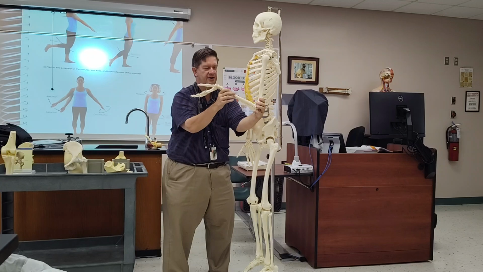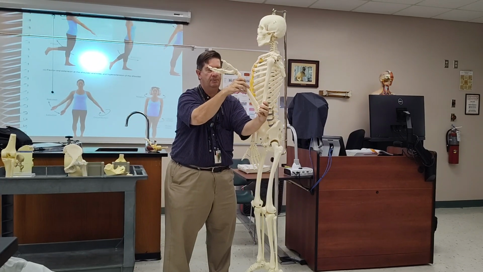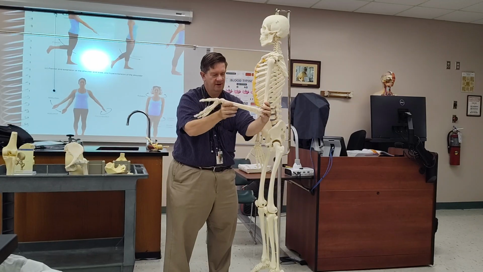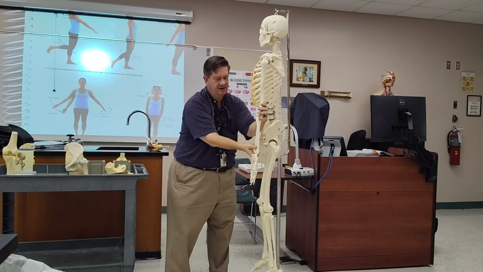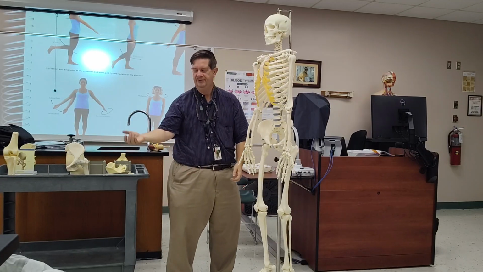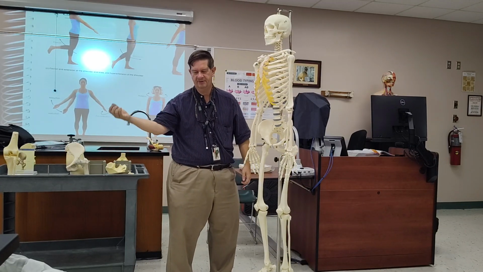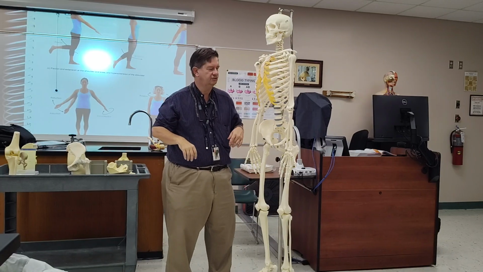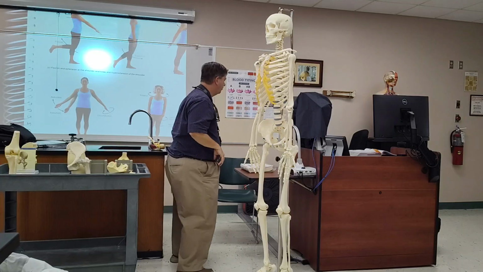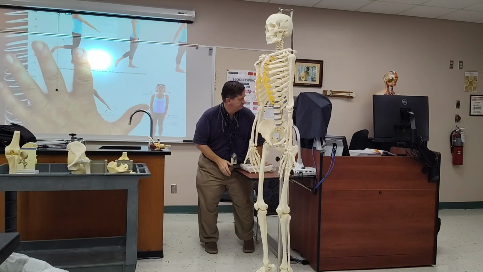If I go from 90 to 45, I flex the elbow again. Does that make sense? If you go from 45 to 90 or 90 to 180, you extend the joint. So flexion is fewer degrees, and extension is moving to more. Everybody good with that? All right. So we understand flexion and extension.